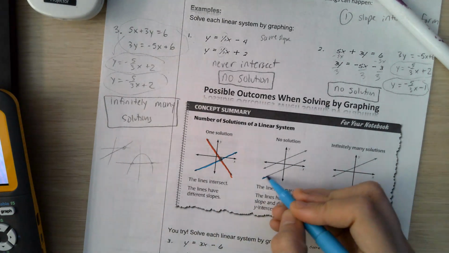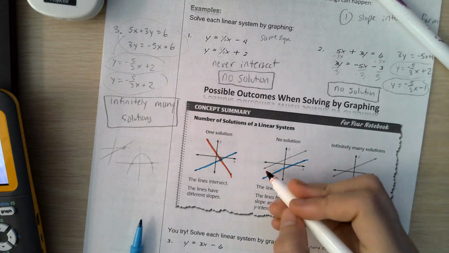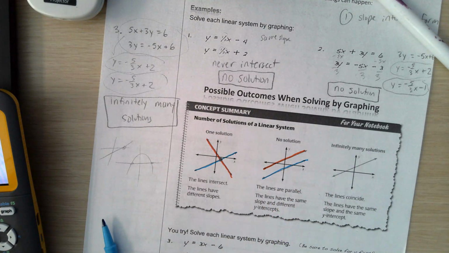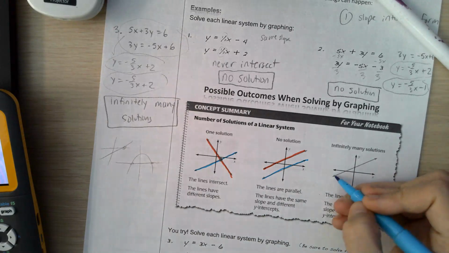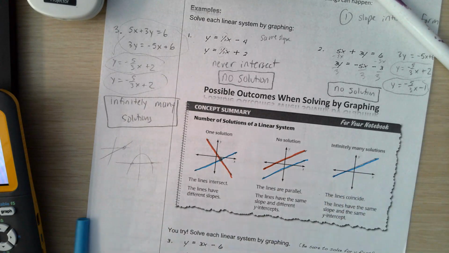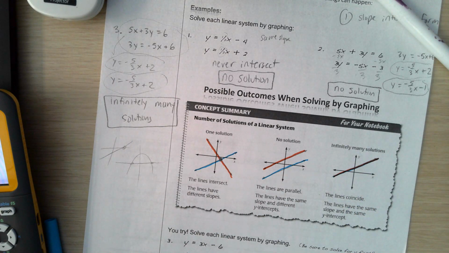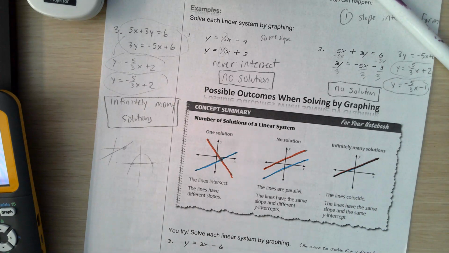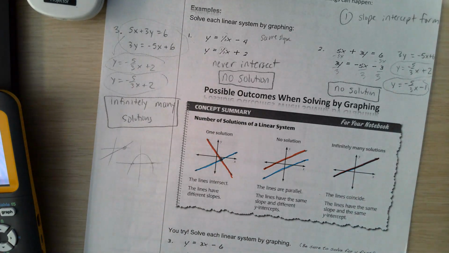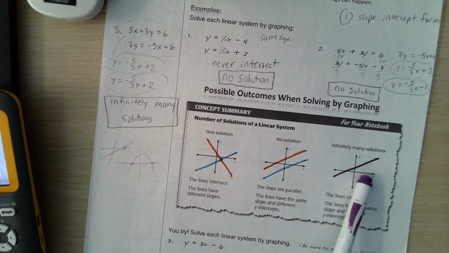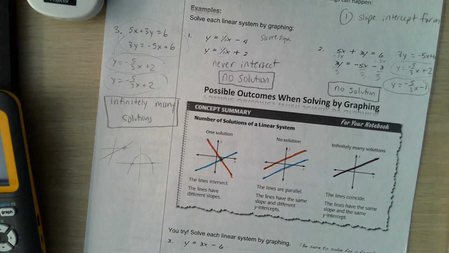We have this other situation where we have parallel lines, and they have no solution because they never intersect. And then we have a situation where it's the same exact line, and it's infinitely many solutions, because they always intersect. So these are the three different outcomes. The special systems are this no solution and the infinitely many that we haven't seen before. Okay, so let's look at 3 and 4.